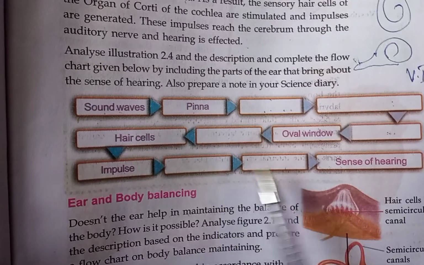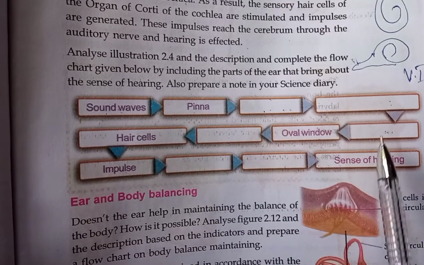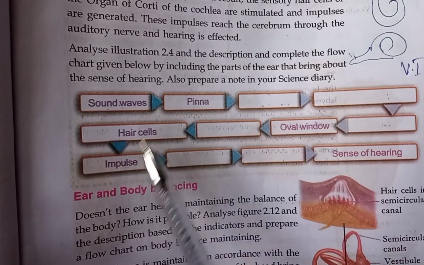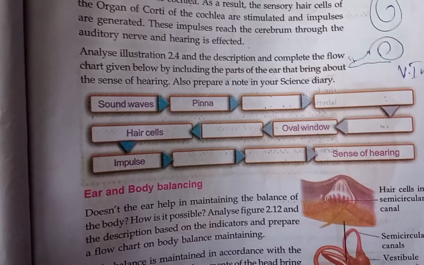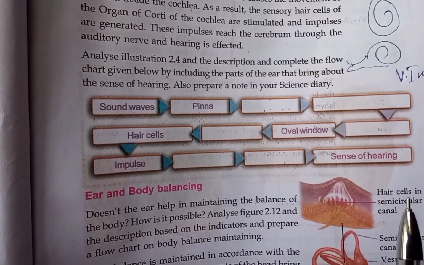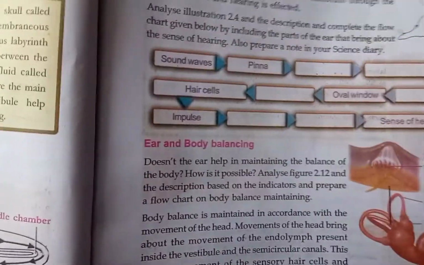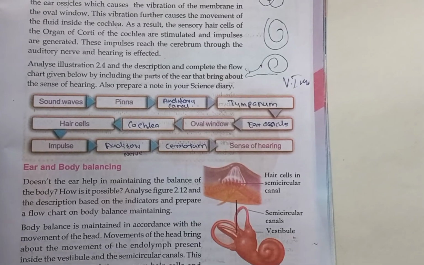This is all you have to write. Okay, round window and oval window. Hair cell, impulse, everything. I will send the notes. You have to write it in your book. Everything I'll send. Look, complete it like this and submit.